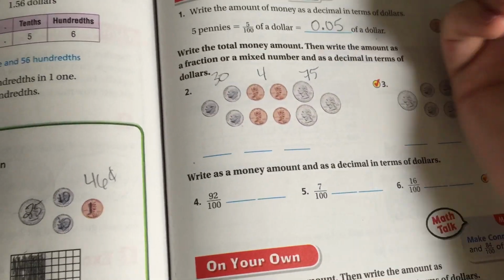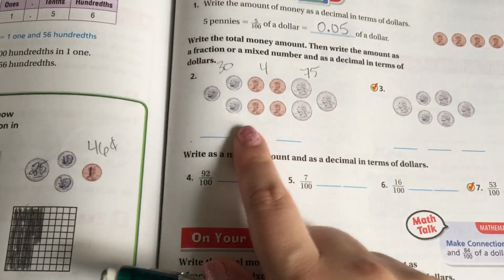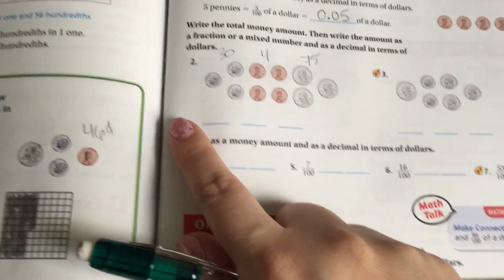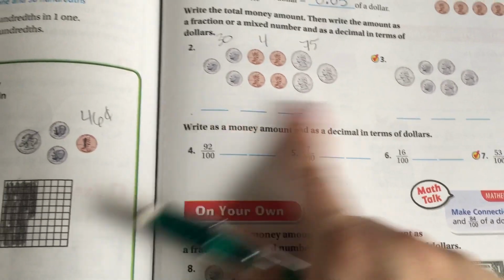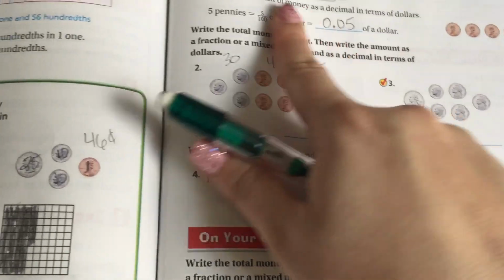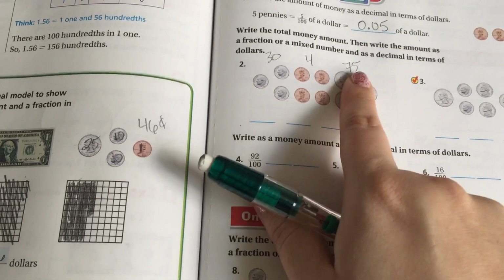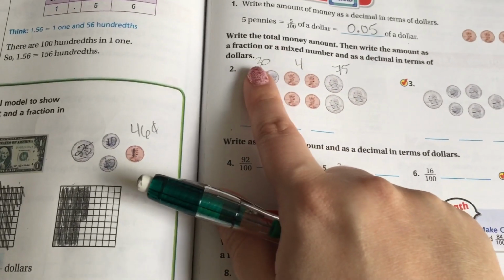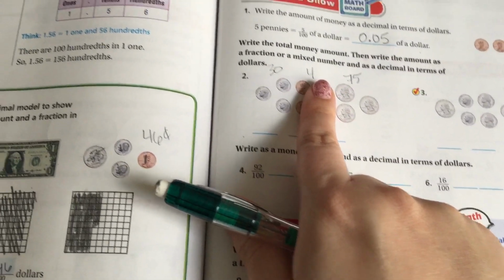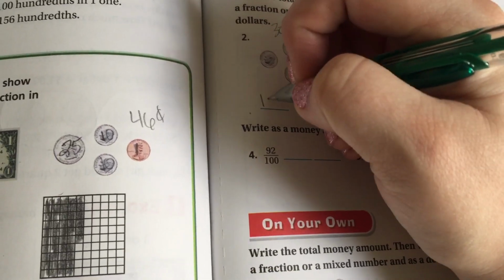And 4 cents. Whenever I'm counting money in real life, this is kind of what I do. I break them up into types of coins or dollar bills, and then I count up each group and then I add them all together. If you're able to go from here and just add on from there, that's fine. This just helps my brain keep things organized so I don't mess something up. So 75 plus 30 would be 105, plus 4 would be 109. So this is 109.